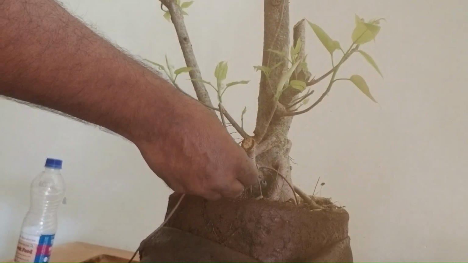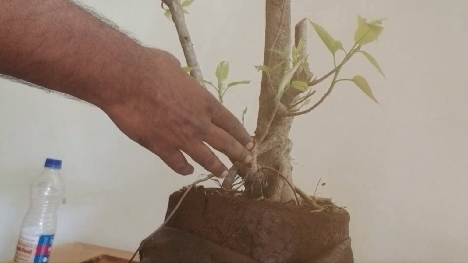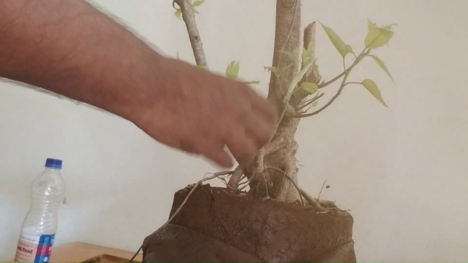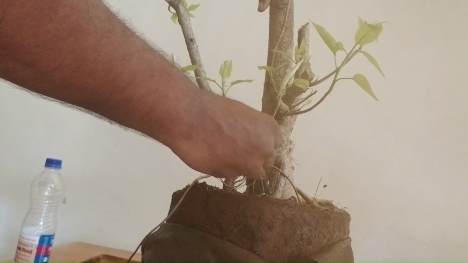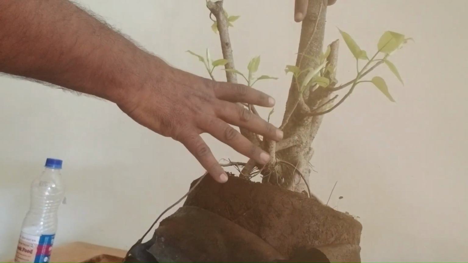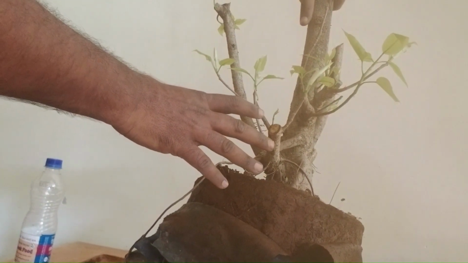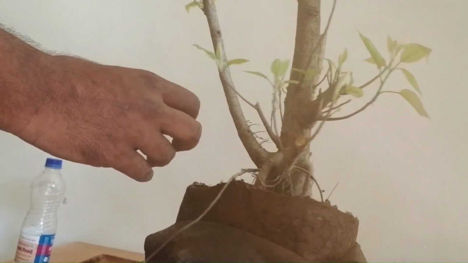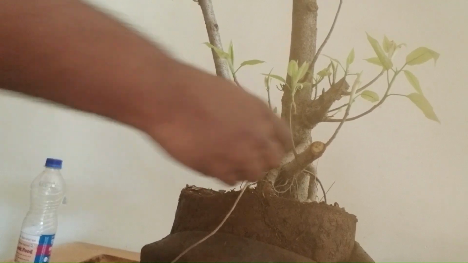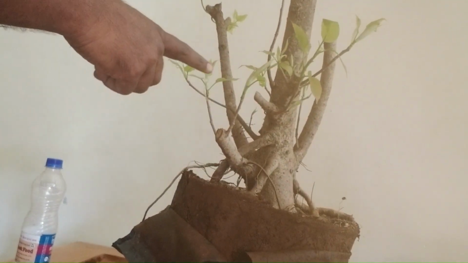Over here at this space, you can see that there are so many branches which are cluttered together. However, we cannot select this as the front because the trunk itself is not quite visible, because of a lot of branches coming from the same point.